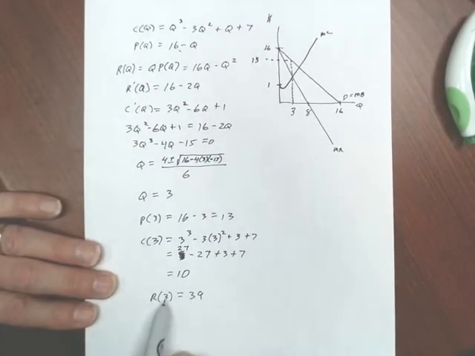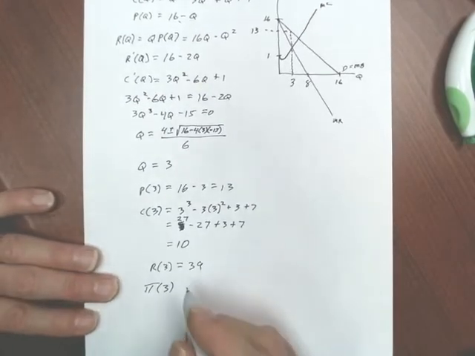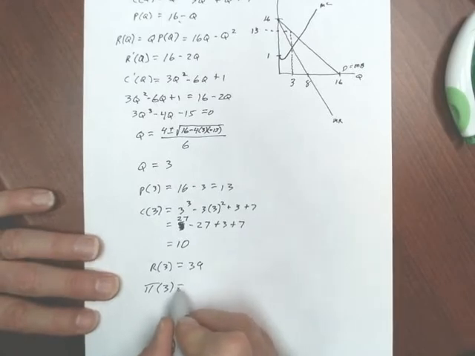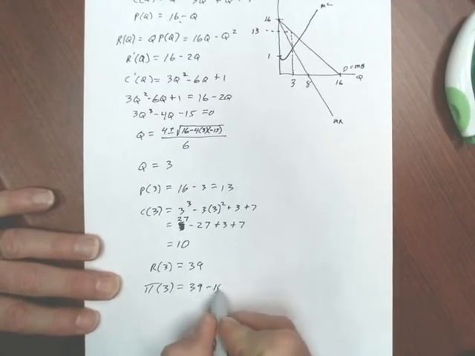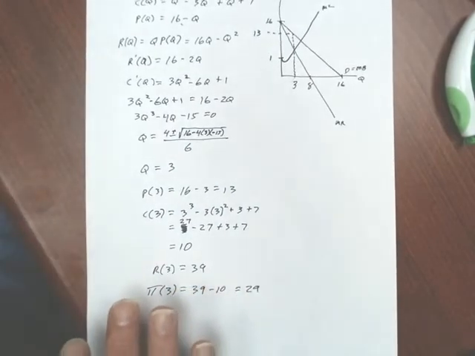Anyway, so revenue is 39, cost is 10. What is profit at a profit maximizing output level of 3? Well, it's 39 minus 10, that equals 29. Okay, now let's do one more.